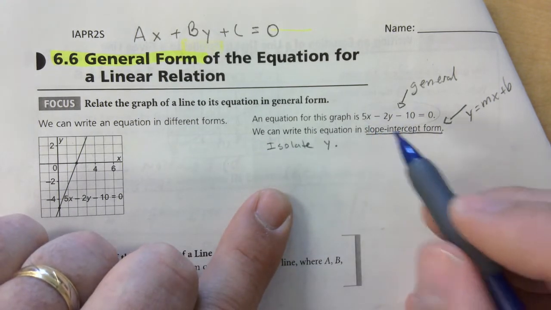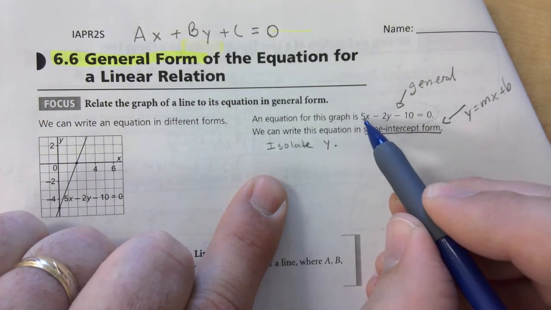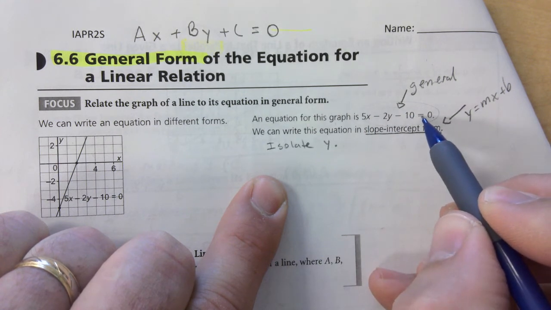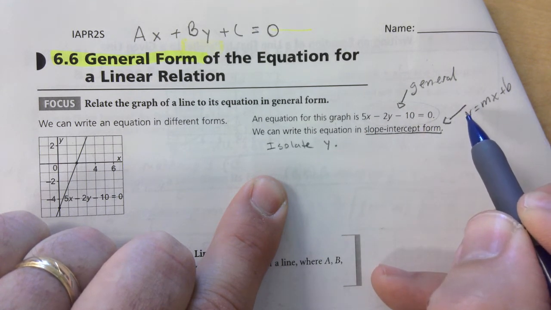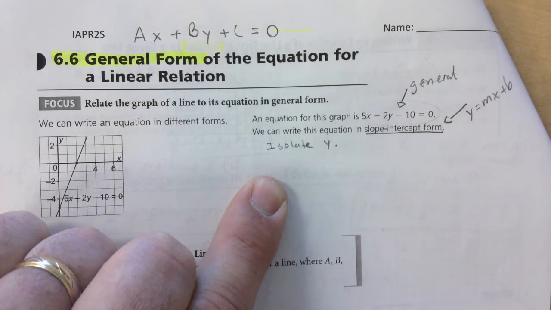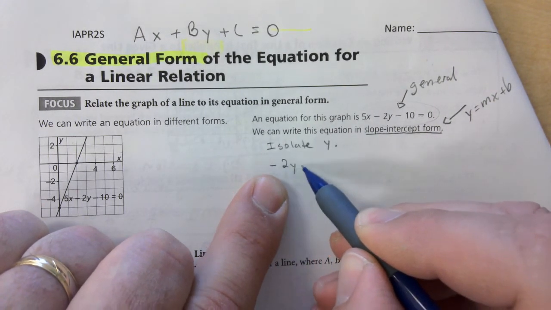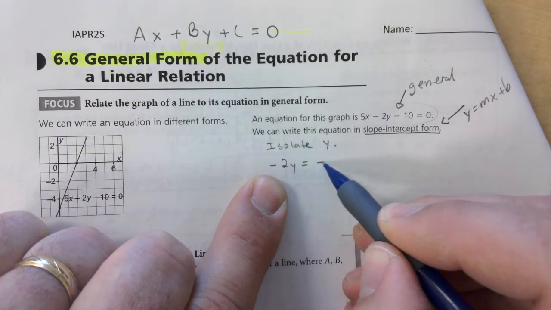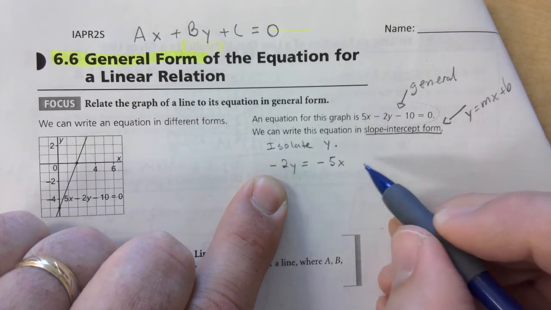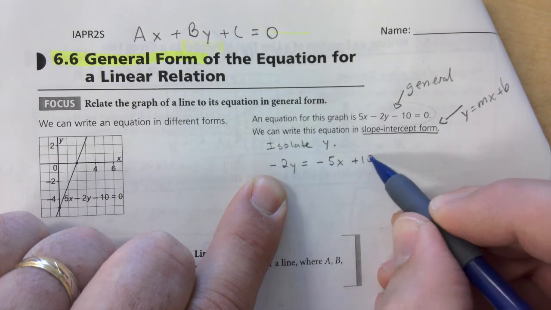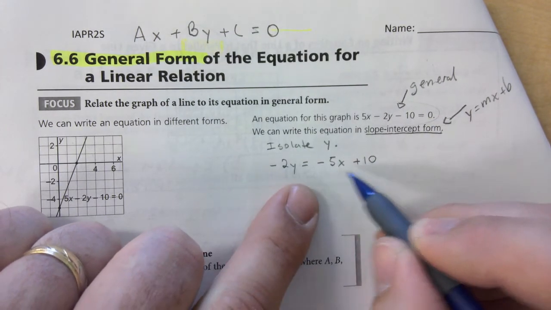So taking this, I will bring the 5x and the 10 over on the other side of the equal sign. And when that happens, you change the sign of the term, okay? So minus 2y is equal to negative 5x plus 10. And the 0 obviously is gone now because you have stuff there, right?